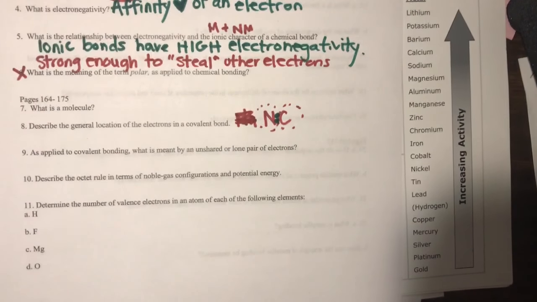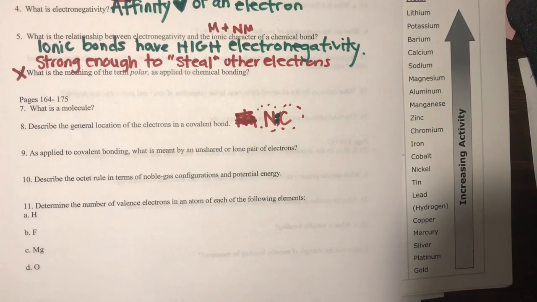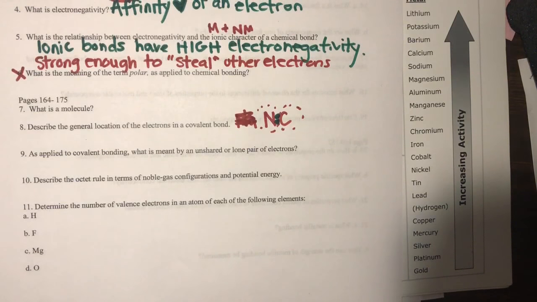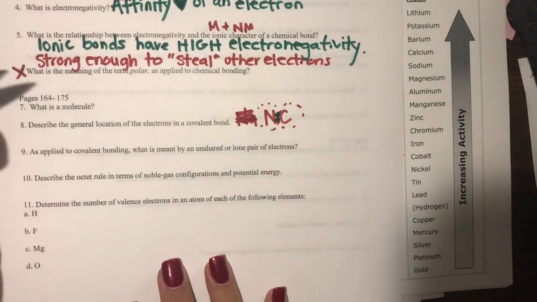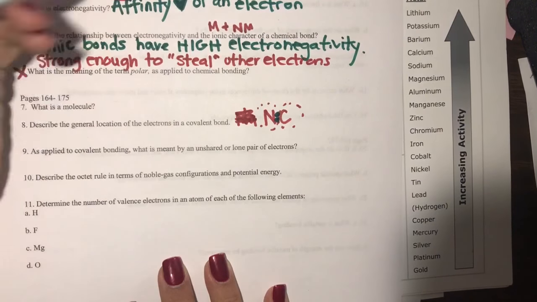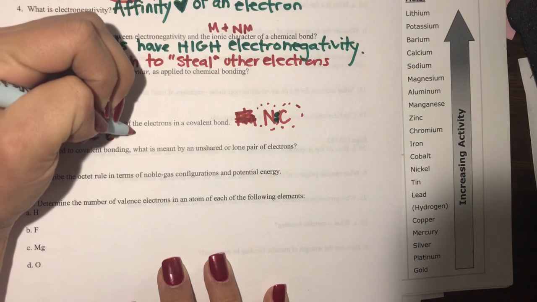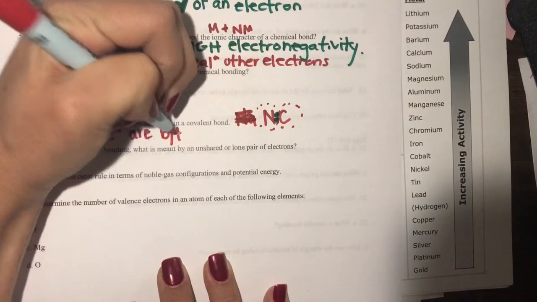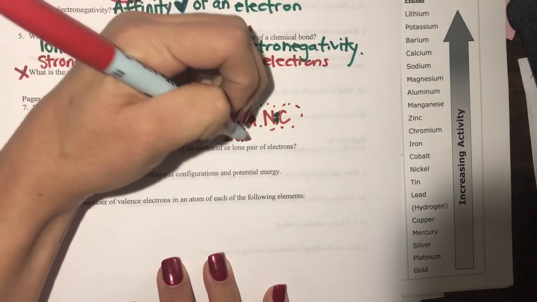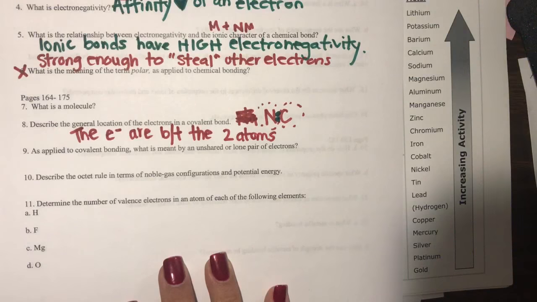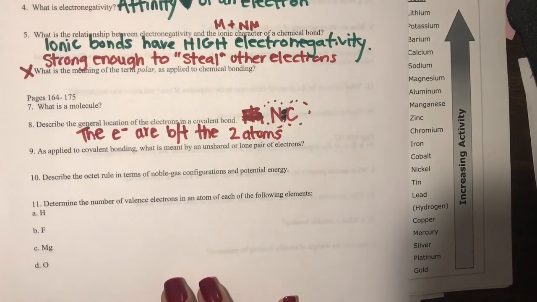Okay, but for covalent, if they're sharing electrons, their electrons more than likely are in the middle, in between them. Okay, you can't share something if it's on opposite sides. So the general locations for the electrons in a covalent bond, I would put the electrons are between the two atoms. So if it's a covalent bond, there's sharing going on. So the electrons are going to be between the two atoms.